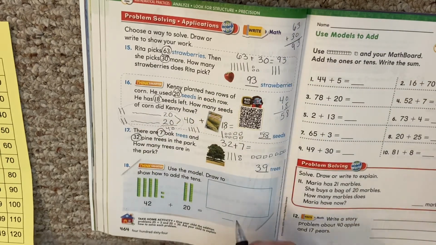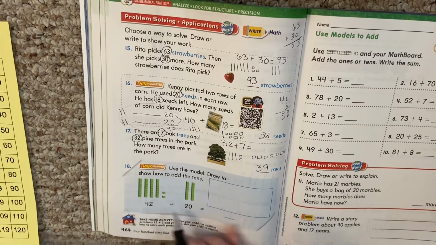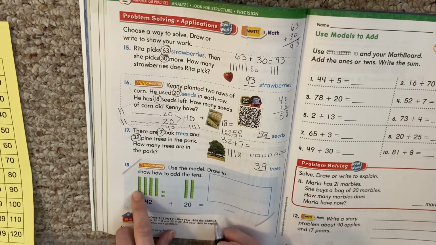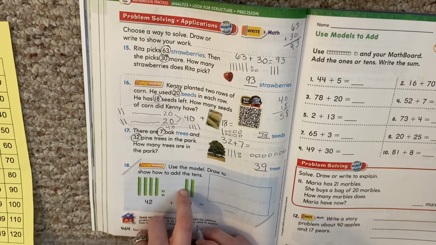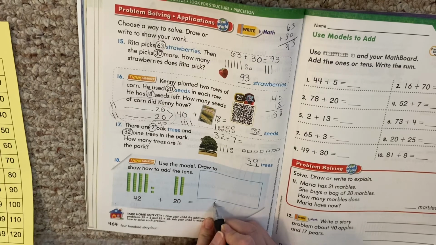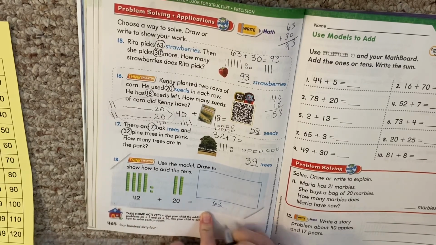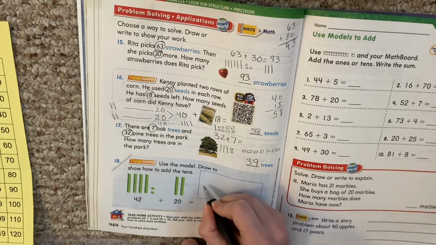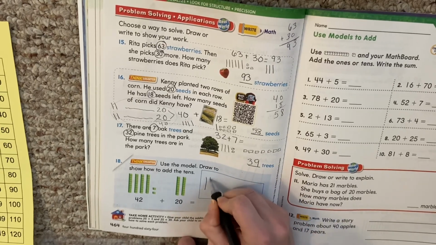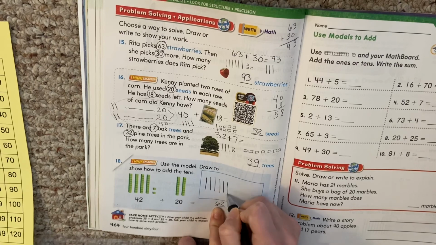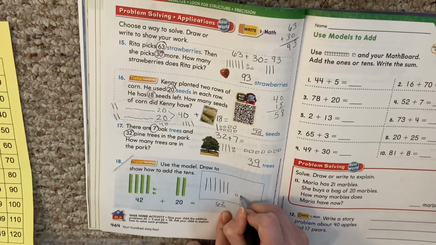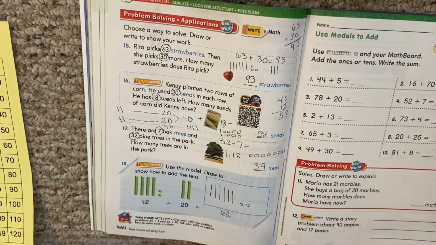All right, if you're hitting play, you have an answer. Well, 42 plus 20. You have 4 tens, 5, 6. 6 tens and 2 ones. That made the number 62. Then they wanted you to draw that. So 6 tens, 1, 2, 3, 4, 5, 6. 2 ones, 62. That was all you had to do.